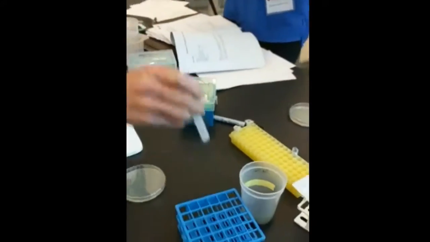Sprinkle 5 to 10 sterile beads onto each plate and gently agitate the beads so that the entire surface of the plate is covered with the cell suspension. Avoid a circular motion that will concentrate the cell suspension on the outer edges of the plate.